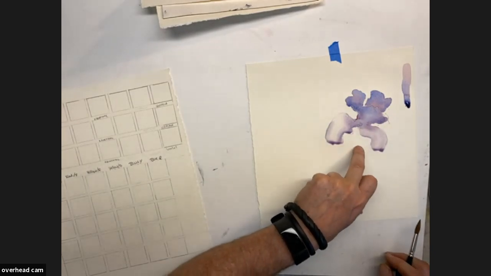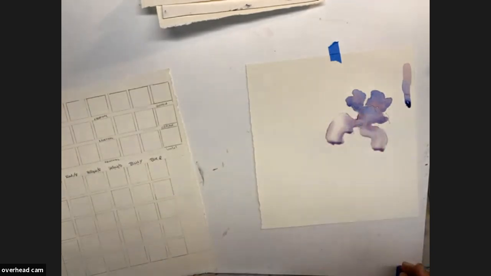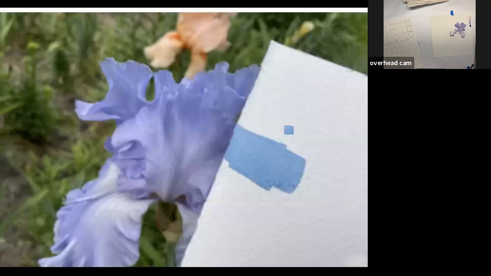What I would do is let it dry, and I'm going to switch back to share screen. I'm going to switch back to this photograph, and you can see a little better what I'm talking about here. There's a transition of light to dark that I didn't quite hit.